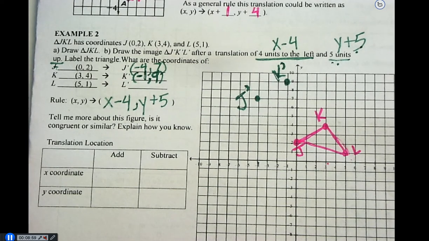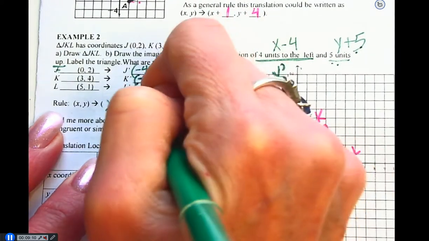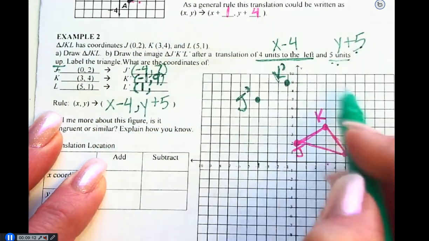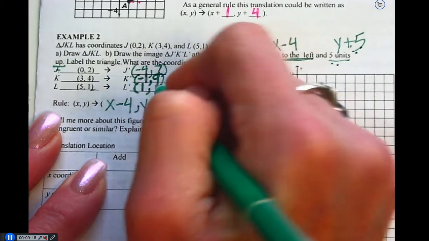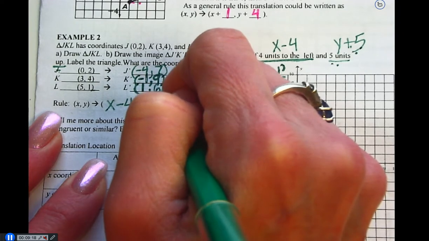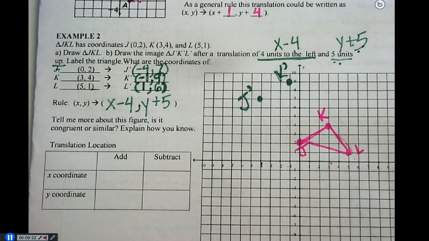And I'm going to do the same thing with L. I'm going to subtract 4 from my x. 5 minus 4 is 1. And then I'm going to add 5 to my y. My y is 1 plus 5. I'm going to get 6. Because sometimes you're going to be given a rule and sometimes you'll be given the words.